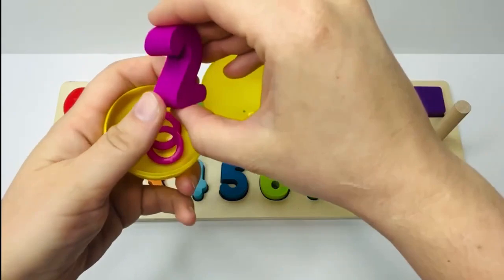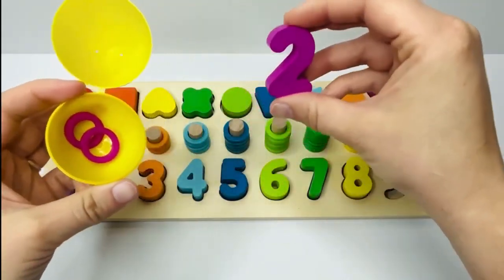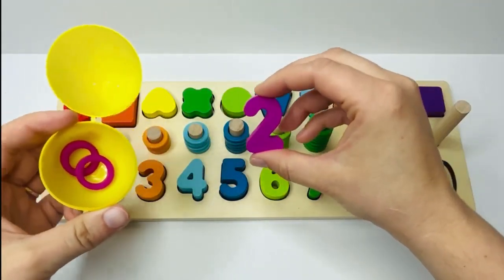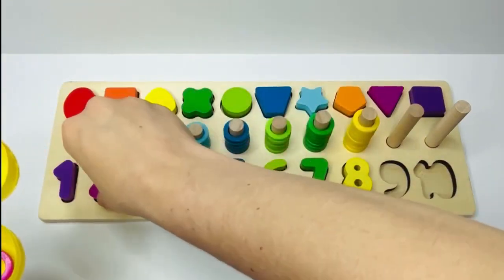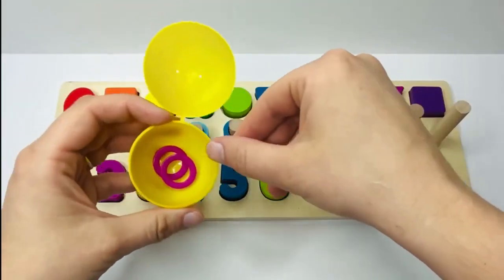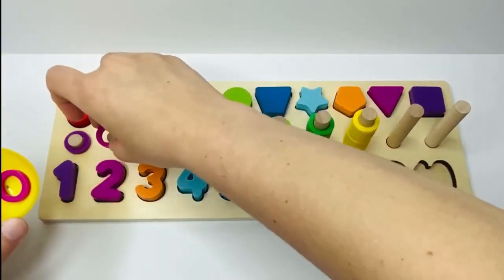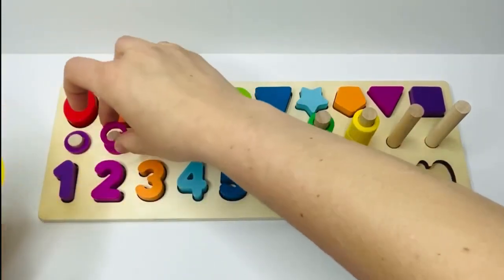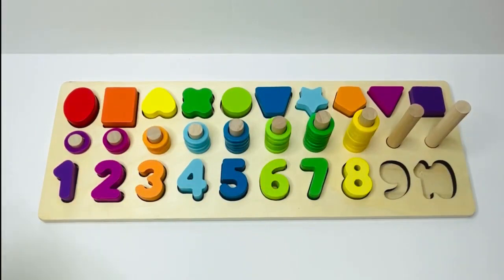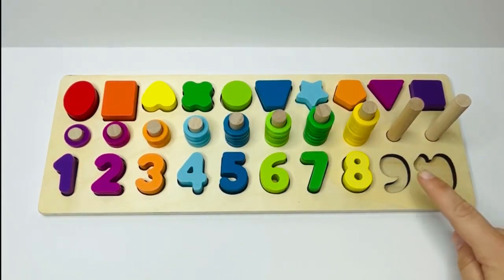Do you know what number this is? Look, it's dark pink. That's right, it's the number 2. And how many dark pink rings do we have? Let's count and see. 1 and 2. Great counting. We're only missing numbers 9 and 10.